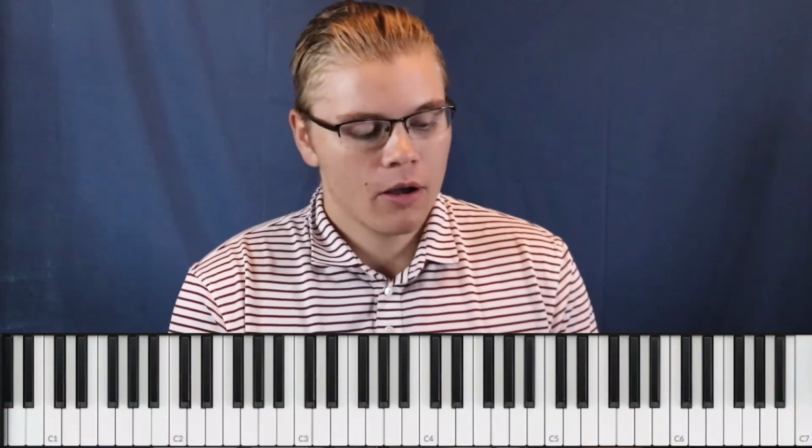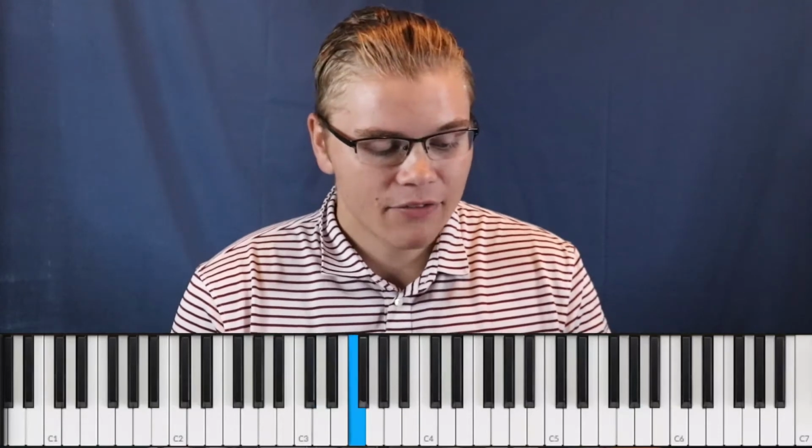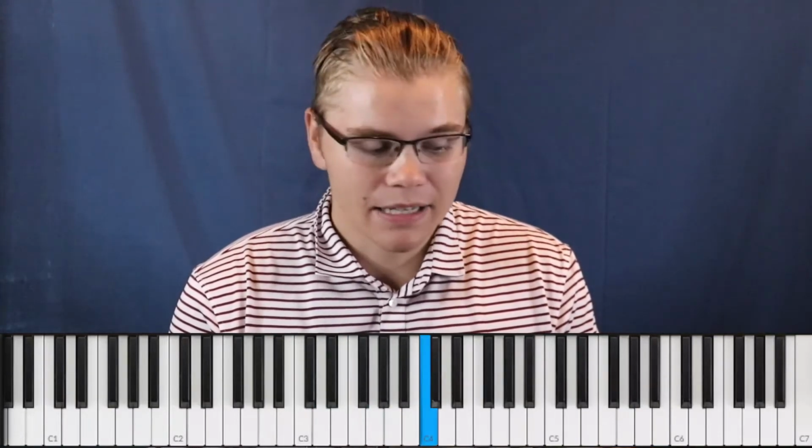The third mode of the major scale is the Phrygian mode. The Phrygian mode has a flat 2, a flat 3, a flat 6, and a flat 7. So for C Phrygian, it would be C, D flat, E flat, F, G, A flat, B flat, and C.